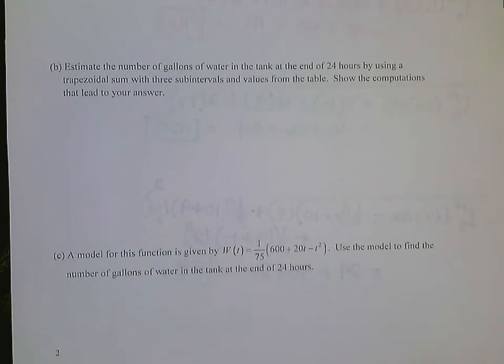They do want us to find something. They want us to evaluate a definite integral. If we take the definite integral from 0 to 24 of that function, we are finding the area under the curve of that function. And the area under the curve of the rate of change is going to be the amount of change. You can also think of it as the fundamental theorem. If I take the definite integral from 0 to 24, that's going to be equal to the volume in the tank at time 24 minus the volume in the tank at time 0. And that difference is the amount of change.